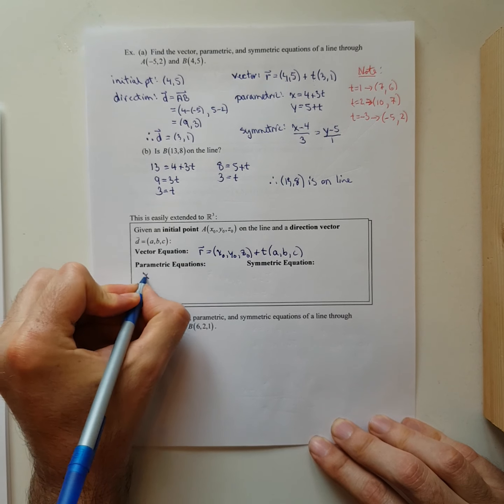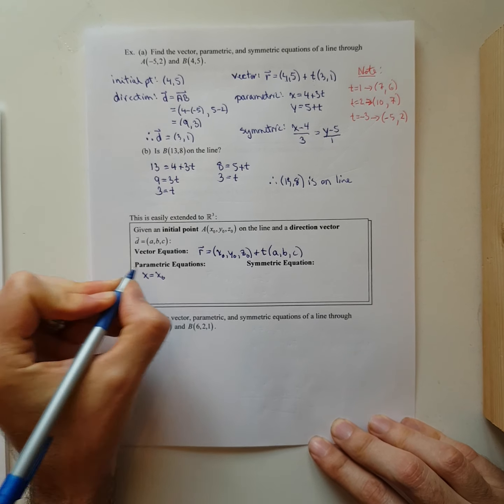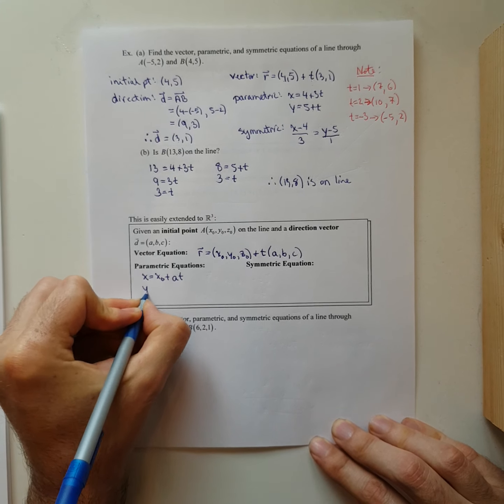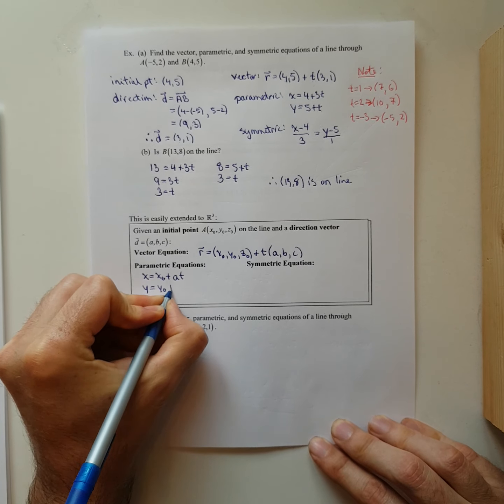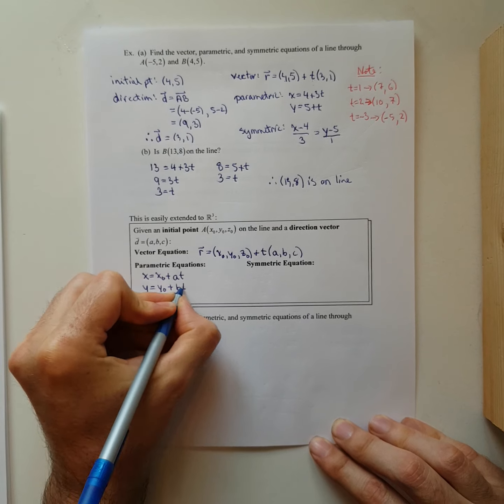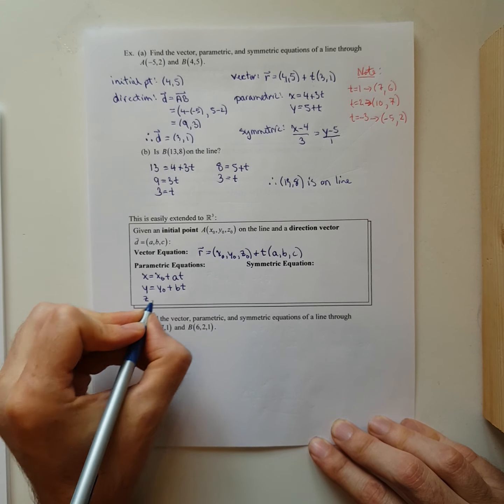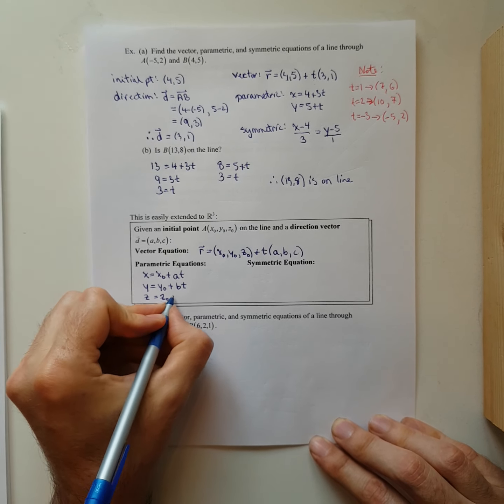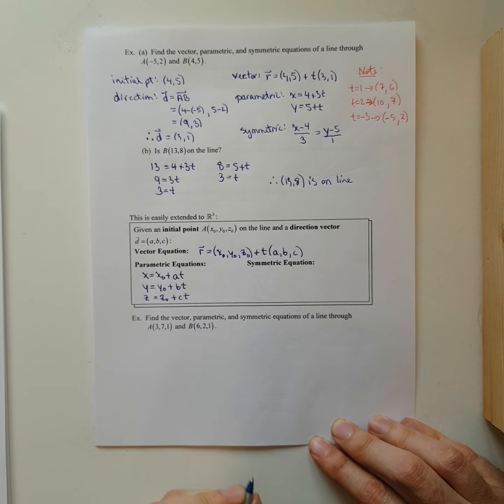The only difference here is we now have 3 parametric equations: x equals x naught plus at, y equals y naught plus bt, but we also have a z coordinate now, as we describe this line in 3 dimensions. So now we would have z equals z naught plus ct.